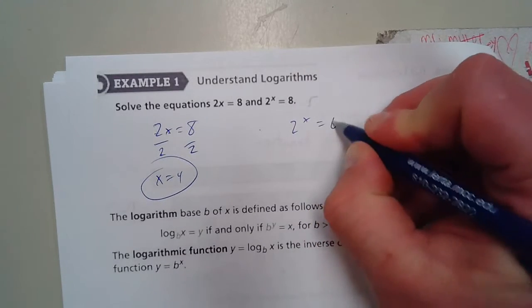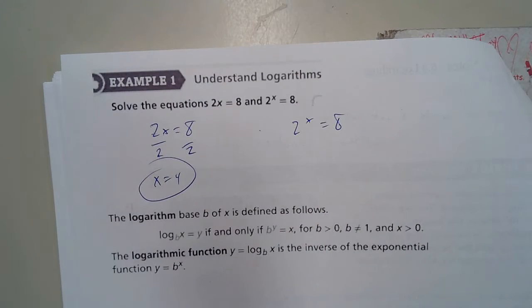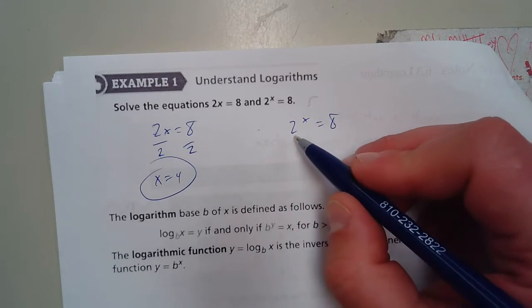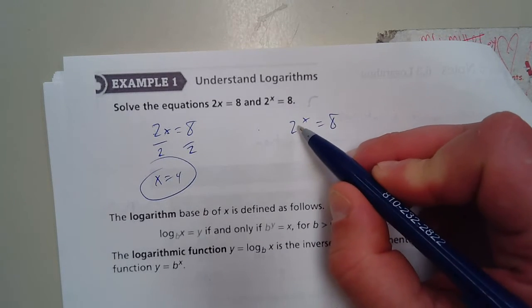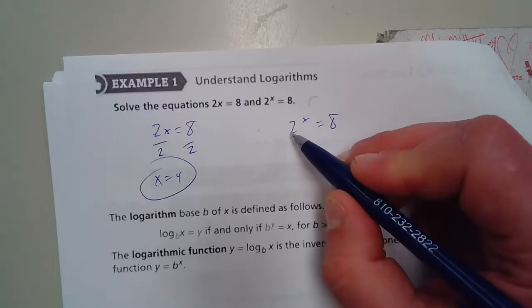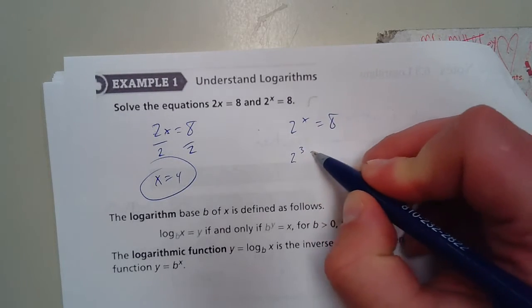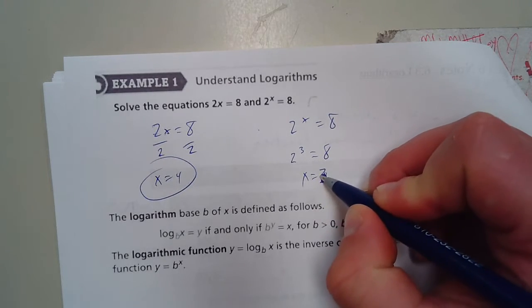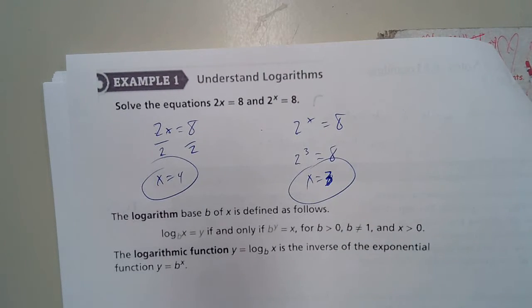2 to the x equals 8. You don't know the opposite operation. You don't know how that works yet. So you would basically have to guess and check at this point. You'd be like, well, what's 2 squared? 2 squared would be 2 times 2, which is 4. So no. What's 2 to the third? Yeah, that's 8. So in this case, x is, not 8, x is 3. And that's really all we know at that point.